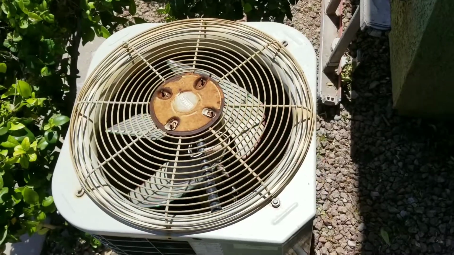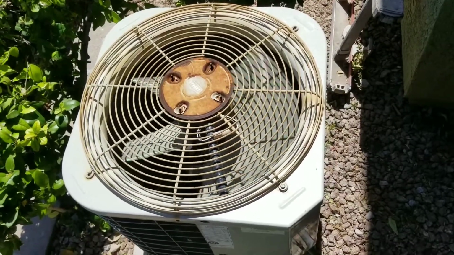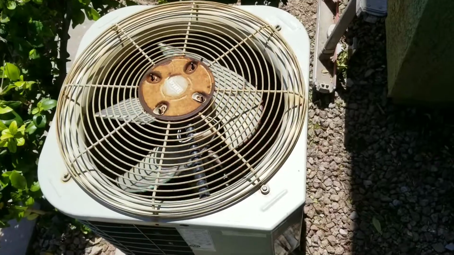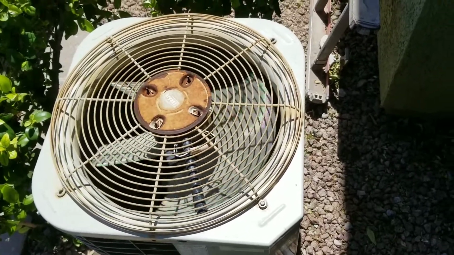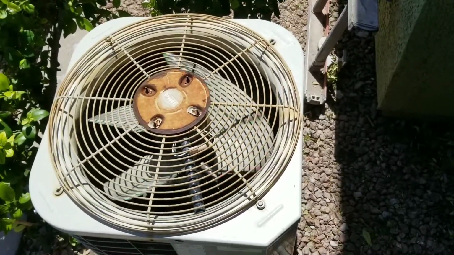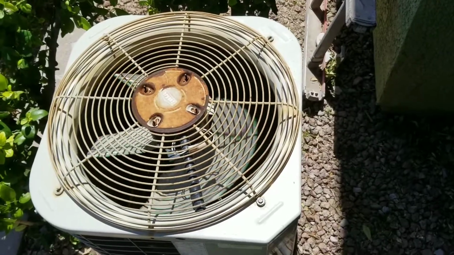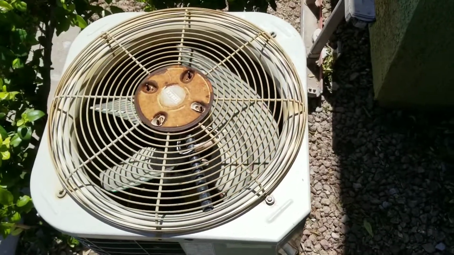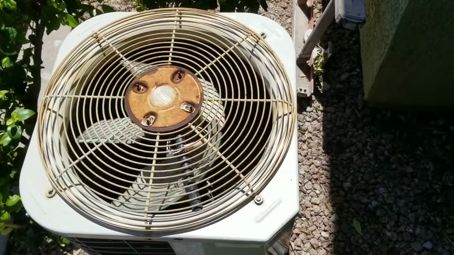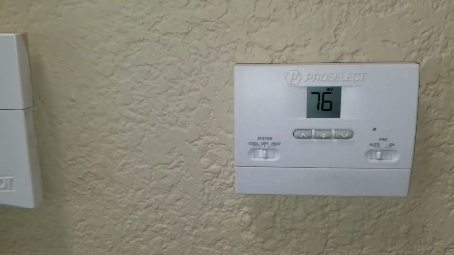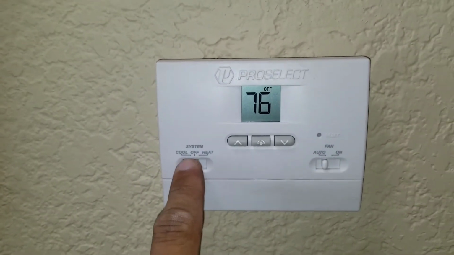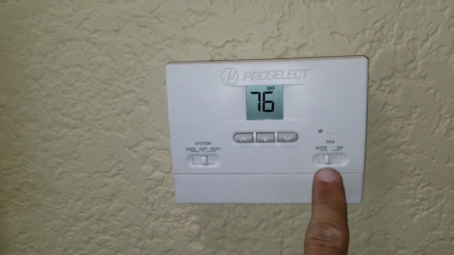Today's video, we're going to be working on an AC. The problem we're having right now is the tenant is saying when they turn off their AC, the AC continues to run and the outside condensing unit and the blower motor inside will not shut off. See here, the thermostat is set to the off and the auto position.